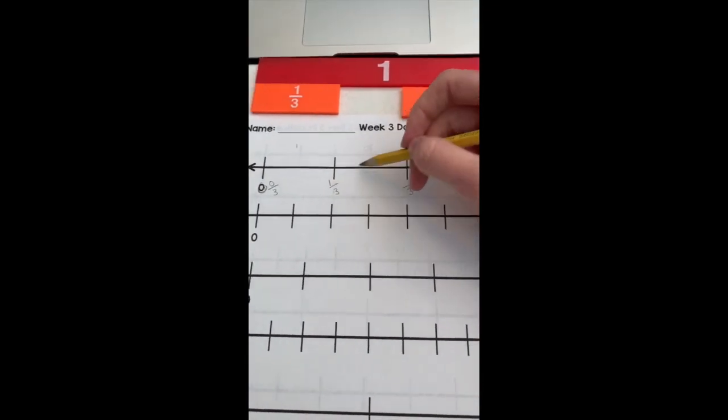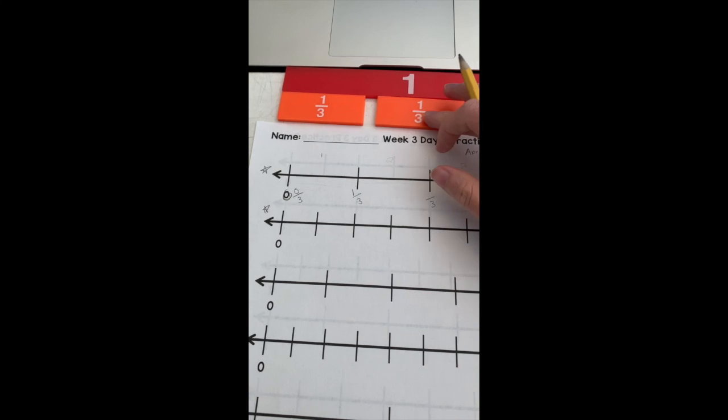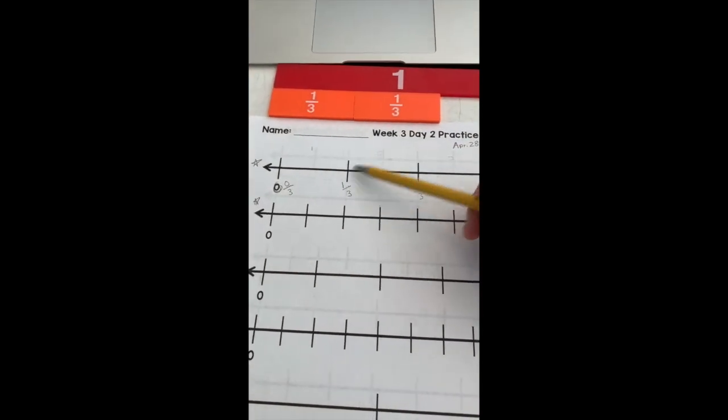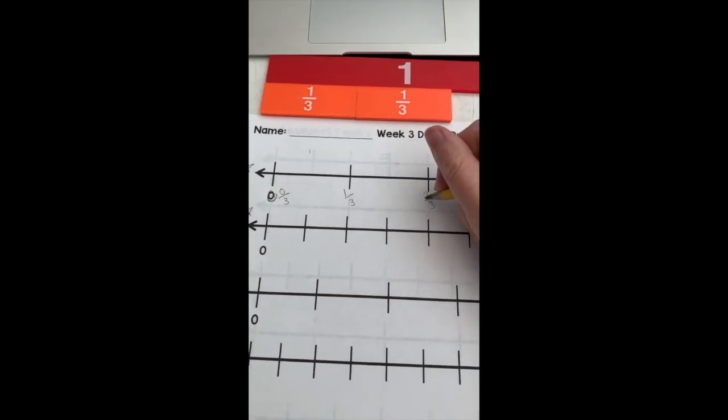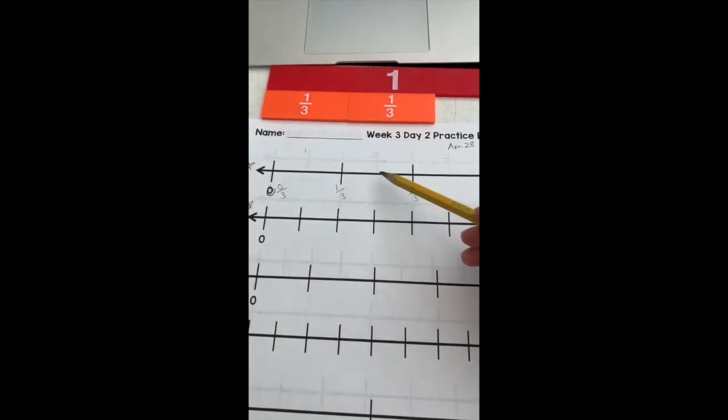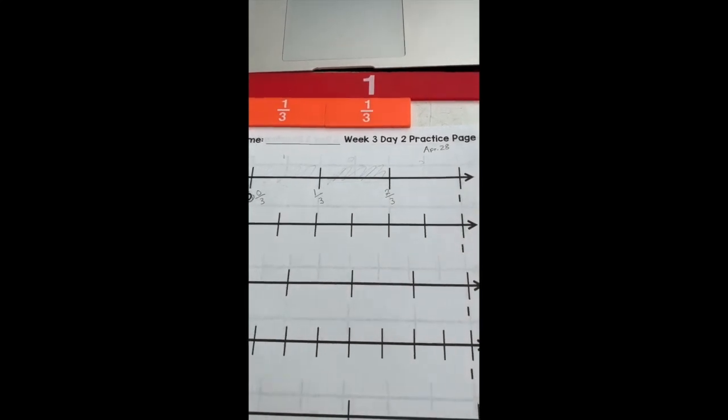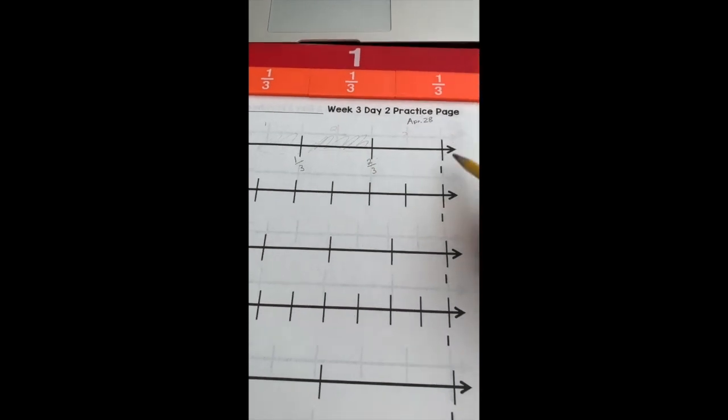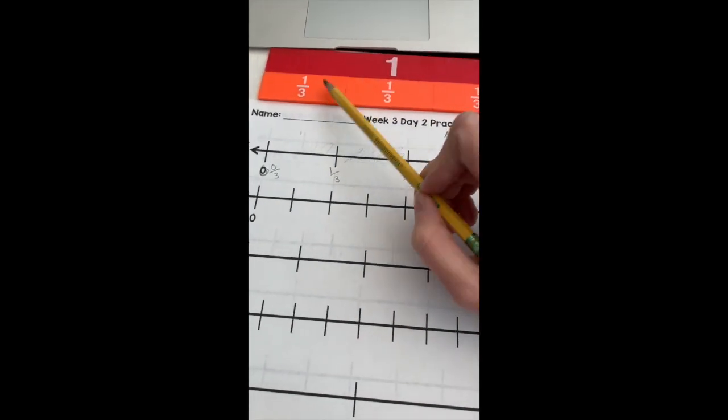Okay, now we have this next space. I have 2 pieces. I have 1, 2 thirds. So this second line here is 2 thirds of the way through my number line. I've done 1 third, 2 thirds. Finally, I add my last piece. Now I know that I have 1 whole bar, but what's another way of writing 1 whole? I have how many thirds? 1, 2, 3 thirds, or 3/3.